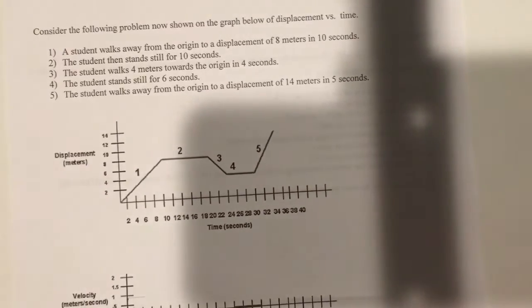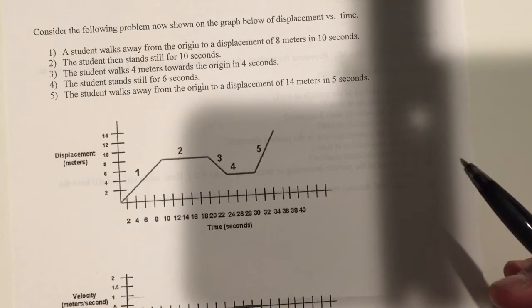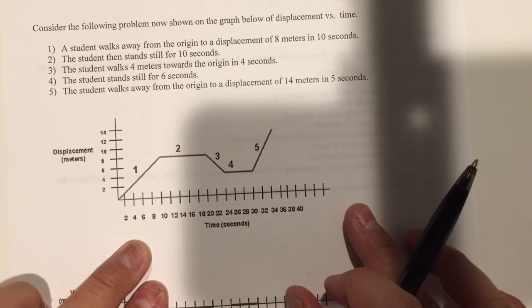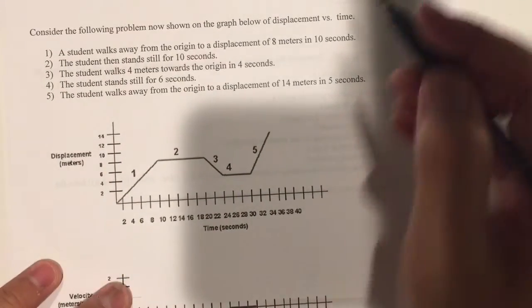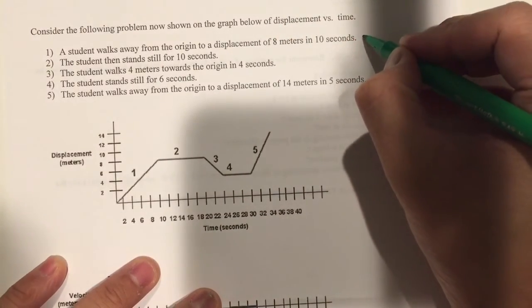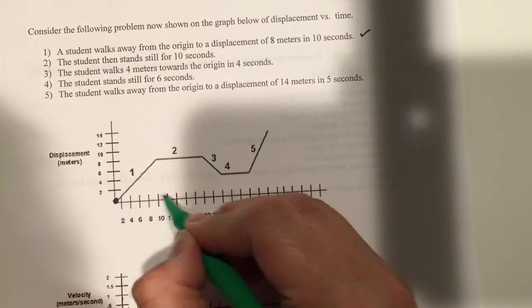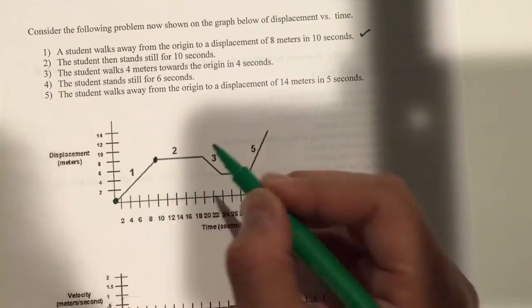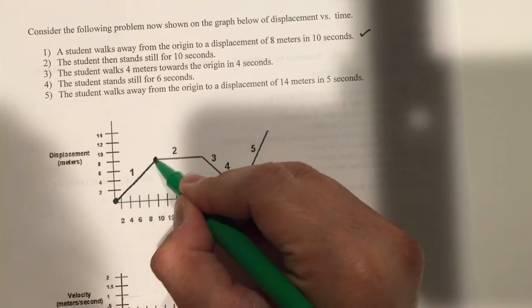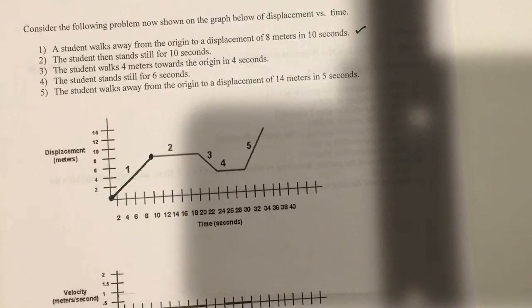Now, one thing we can do is model the position of a particle with a graph of displacement over time. Keep in mind that the student walks away from the origin to a displacement of 8 meters in 10 seconds. So in 10 seconds, the student started here and is now 8 meters away. That would be a graph. This segment right here models the displacement of the student in the first 10 seconds.